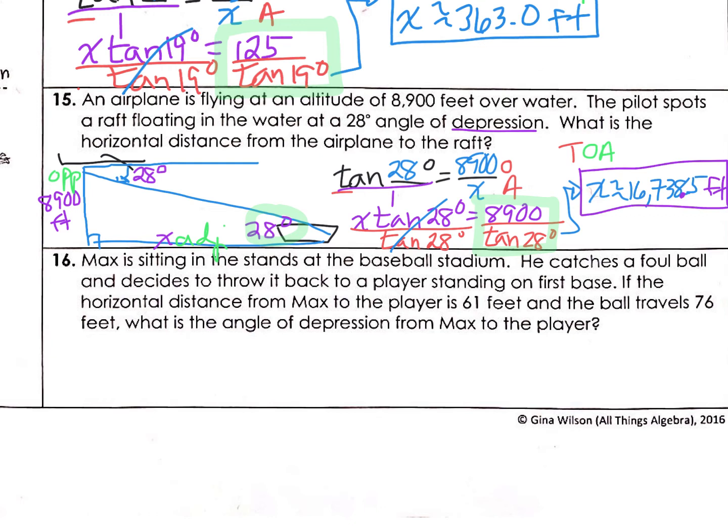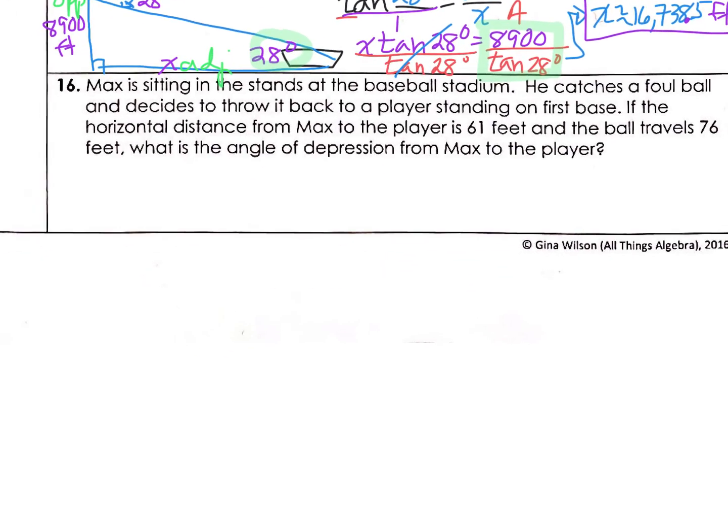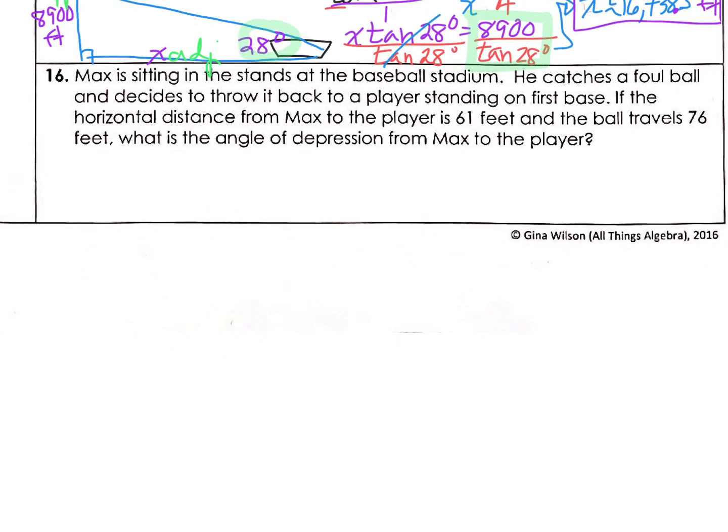And then if you haven't done 16, pause the video and do 16 and then restart the video. So with 16, Max is sitting in the stands at a baseball stadium. So here's the baseball stadium. Let's just assume he's way up here sitting in the stands. He catches a foul ball and decides to throw it back to a player standing on first base. So here's the player standing on first base. That was his mitt, in case you didn't know that.